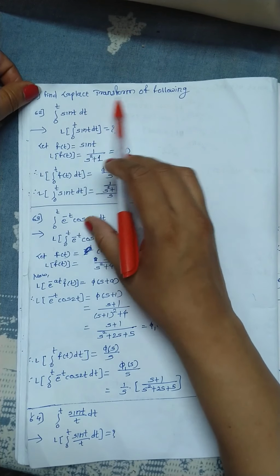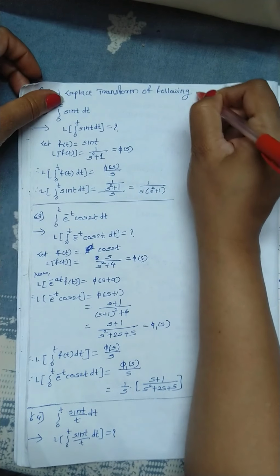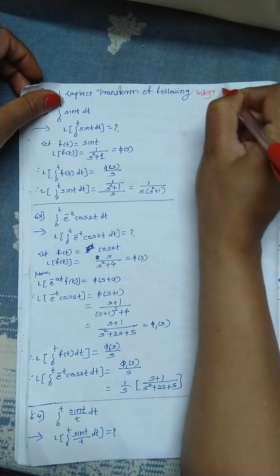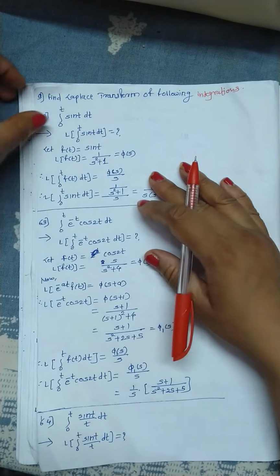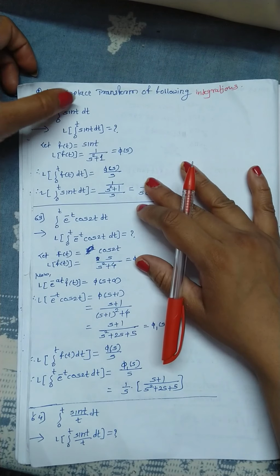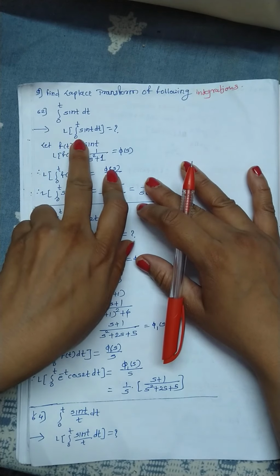Okay, now let us consider some examples so that you can understand easily. Question is same, find Laplace transform of the following integrations, or following functions. Number 1, example 62. Integration 0 to t sin t dt. We have to find out Laplace of this integration.